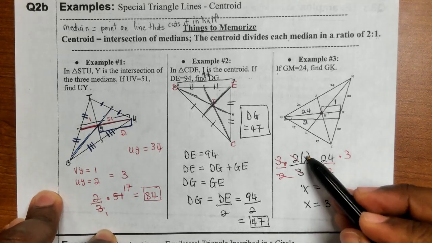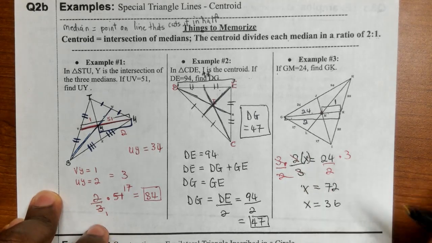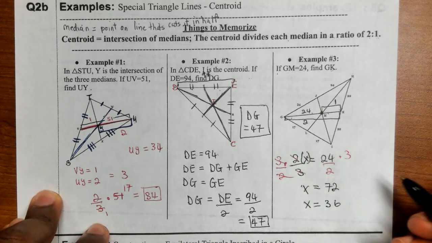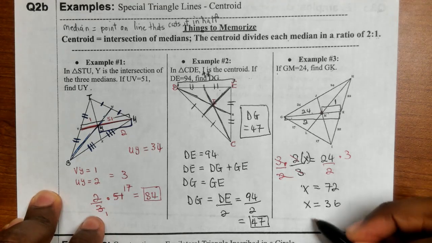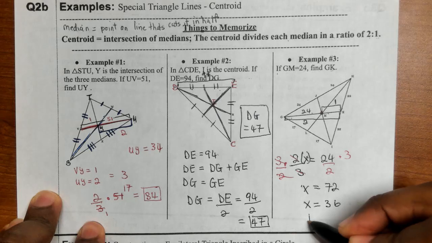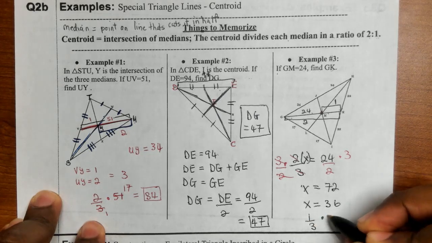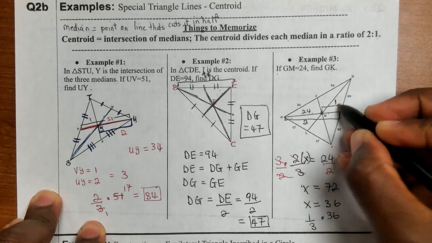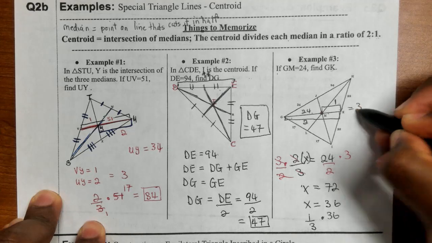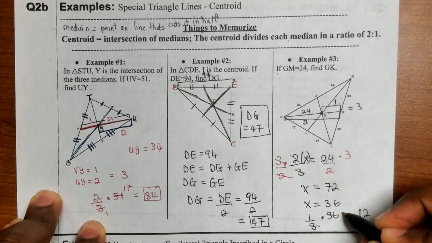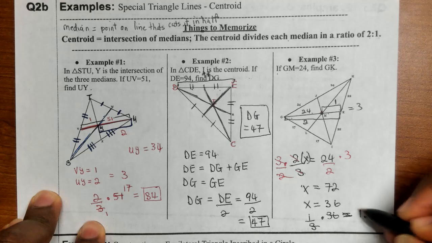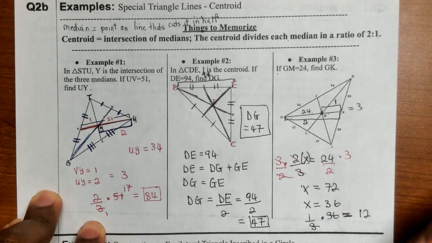So that's what we broke up into 2 parts and 3 parts. To figure out how much that 1 part would be, all I would need to do is 1 out of 3 multiplied by 36, because we're trying to find 1 part out of a total of 3 parts. So 36 divided by 3 is 12, or you could have just done 36 minus 24. You'd have gotten the same 12.